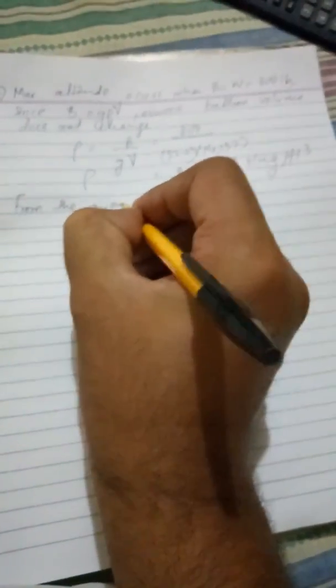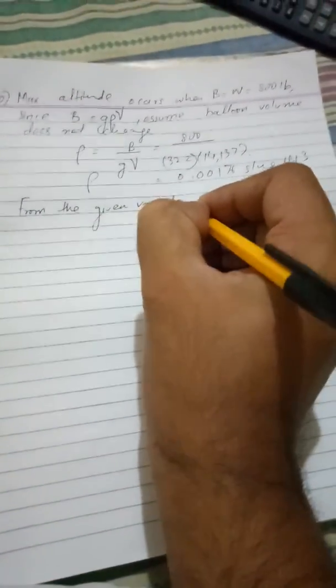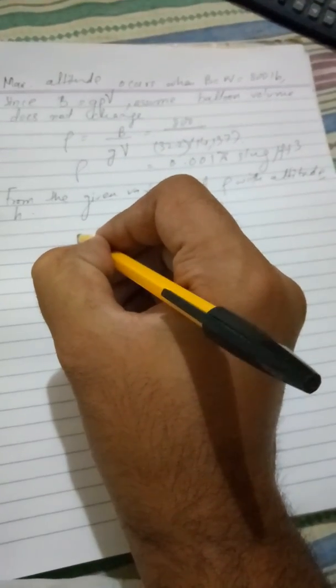And from the given variation of rho with altitude h, obviously we have to take the maximum.